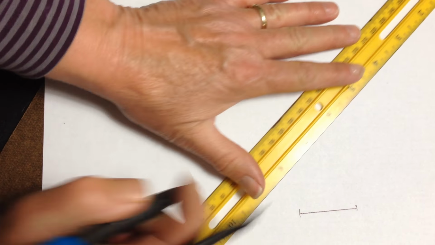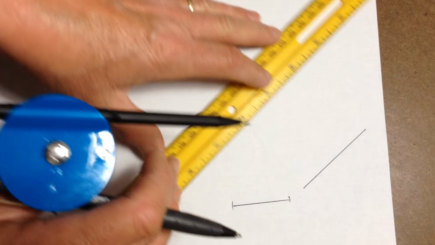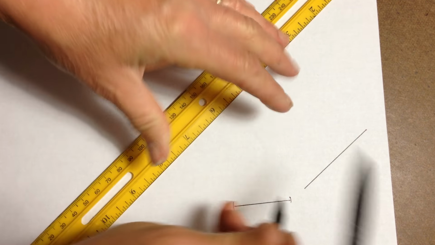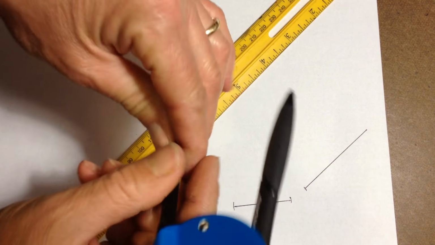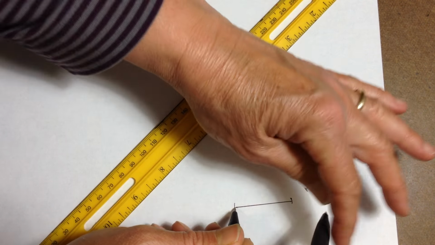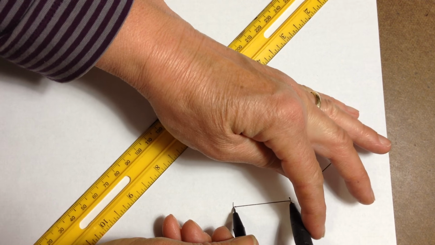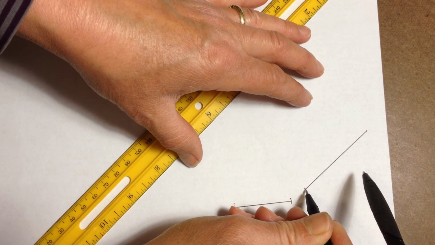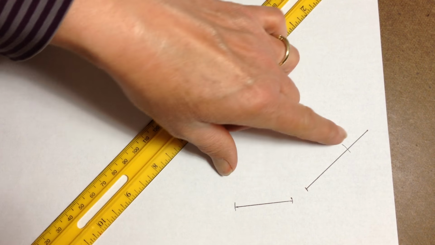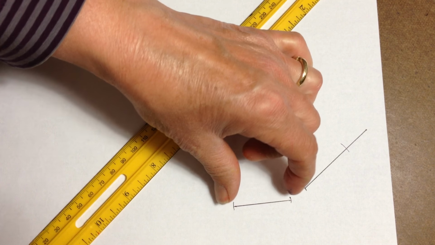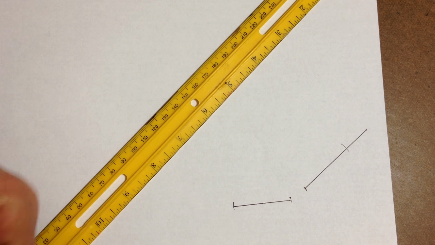So what I'm going to do is lay down another chunk of line somewhere. There's another chunk of line, and I'll mark a starting point on that chunk of line. And then I'm going to use my compass to measure that line segment right there, and then mark it off there so that this line segment is exactly the same as that line segment. That is basic construction number 1.